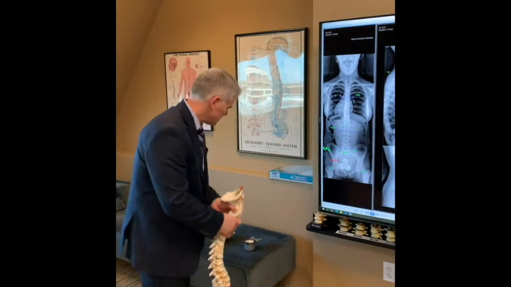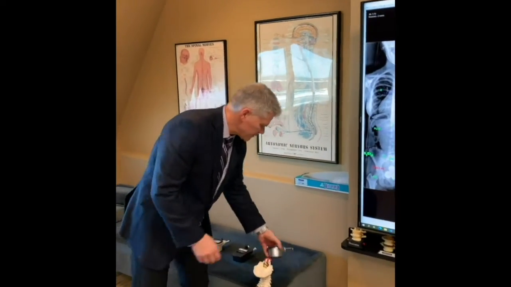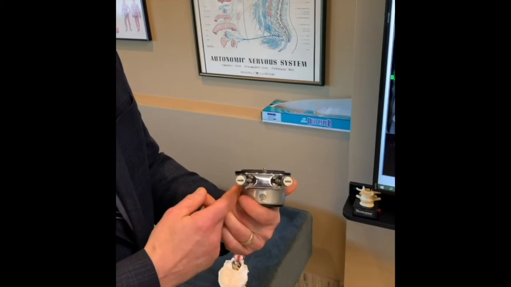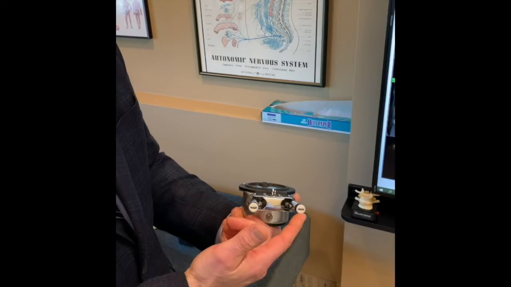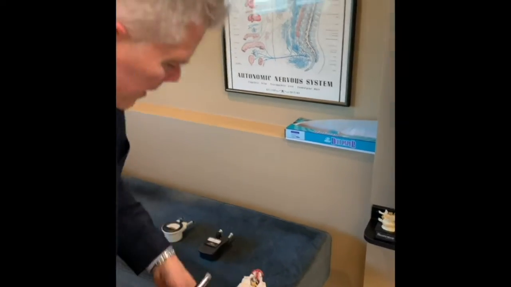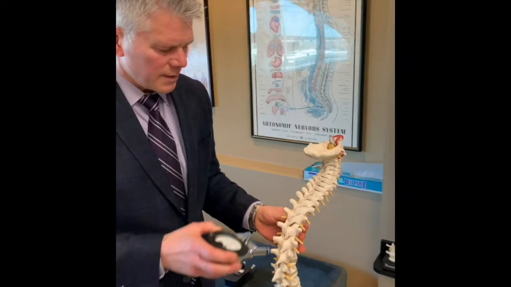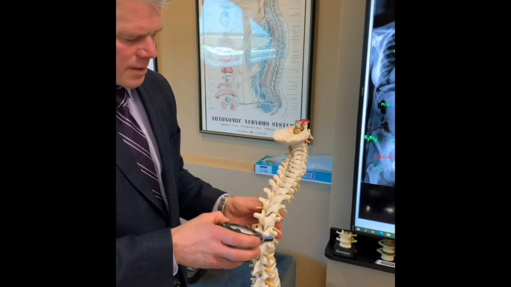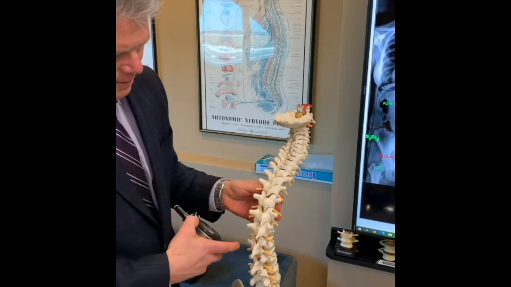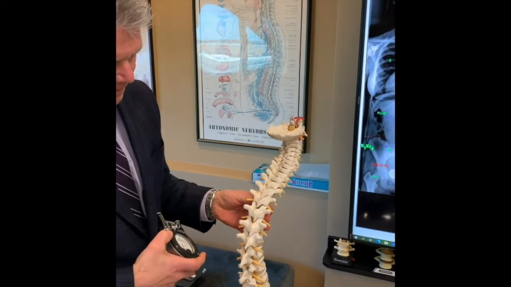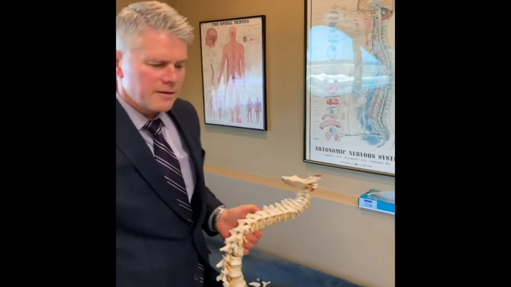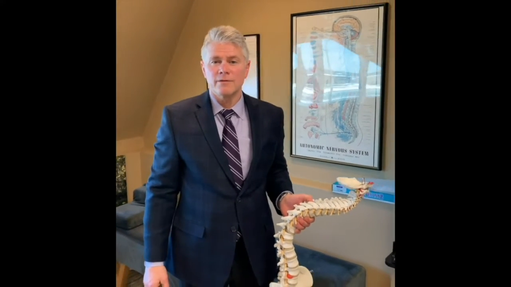We have different types of instruments. This happens to be one of the older original Temposcopes. There's little thermocouple probes right here on these tips, and those are used when we glide down the spine. So it would be something like this. When we're gliding that scope down the spine, we're looking for temperature differentials at each particular level. It's important your chiropractor uses that on each and every visit. It enables him or her to actually stay focused on care and what your appropriate treatment plan and regimen entails.